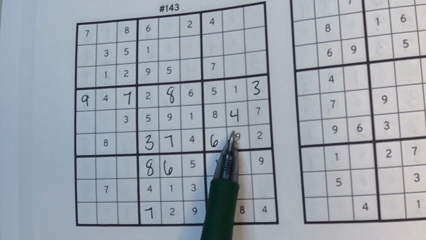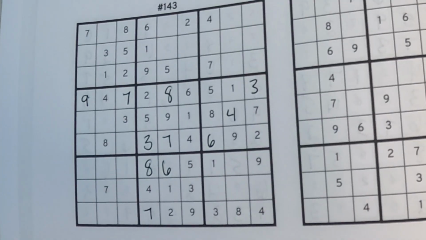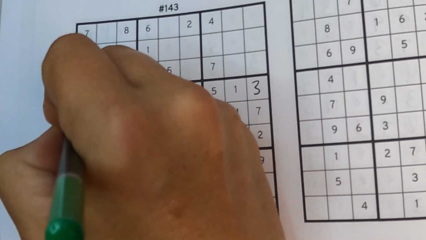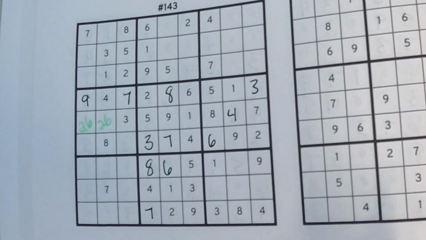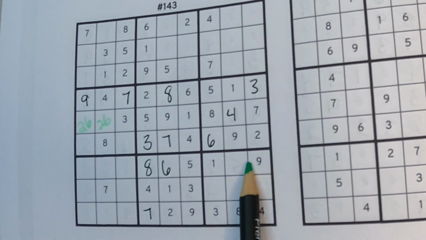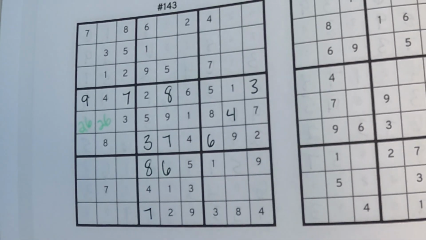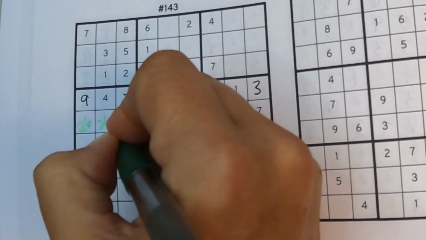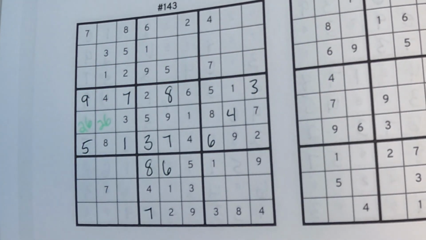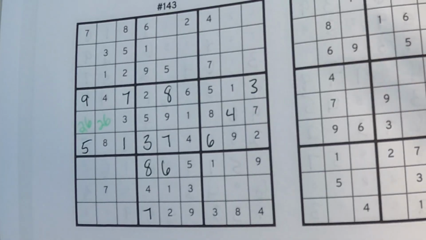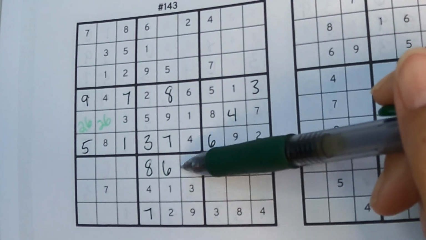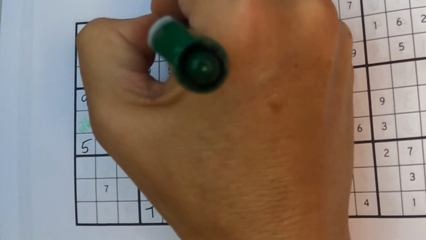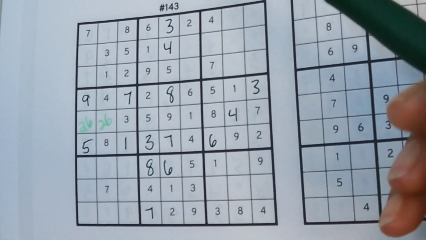For this row, we're missing 2 and 6. And I don't see any help. So 2, 6. For this row, we're missing 1 and 5. We've got a 5 here, so 1, 5. For this column, we're missing 3 and 4. We've got a 4 here, so 3, 4.